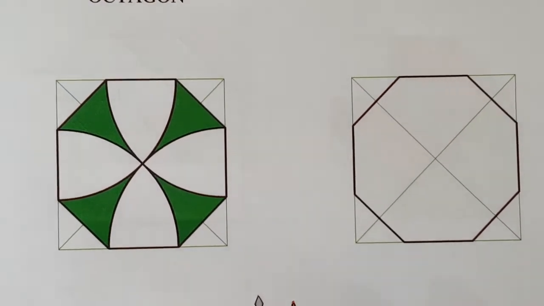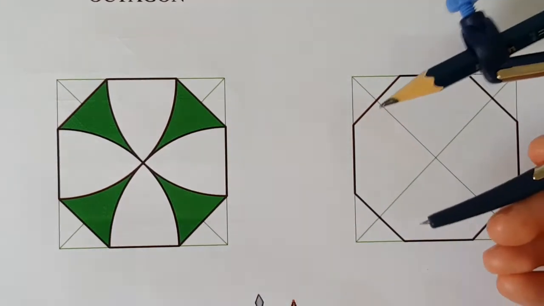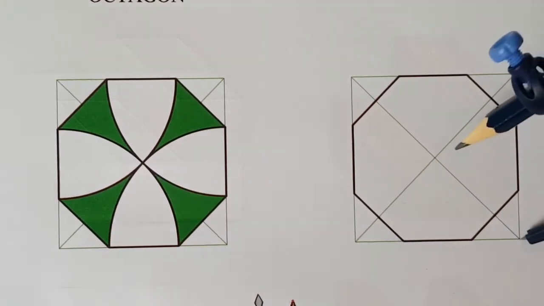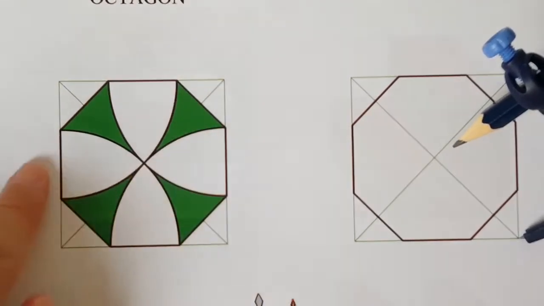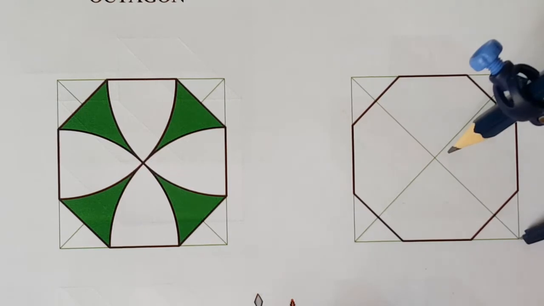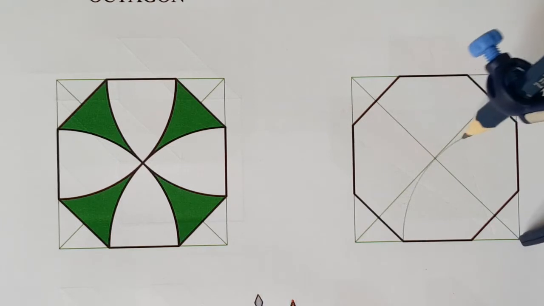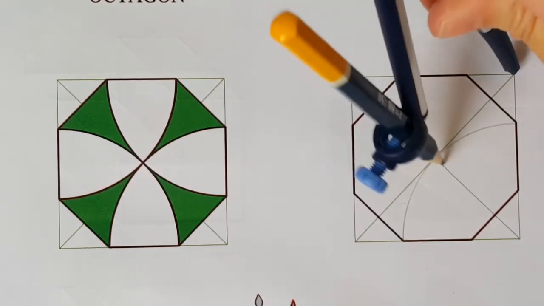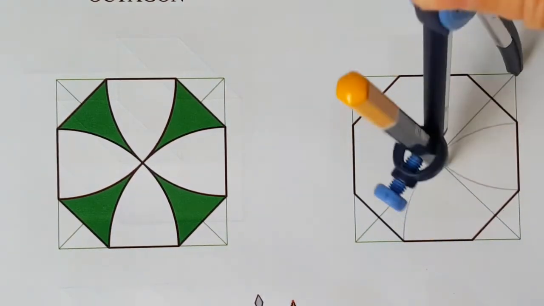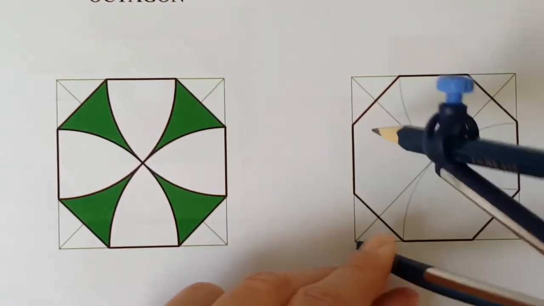On the next exercise, all we have to do is to construct those arcs. So, same as we did before, open the compass at a radius from one corner of the square to the center of the square. Then draw your arc from one corner to the one opposite to it.